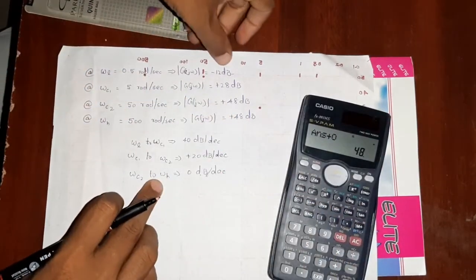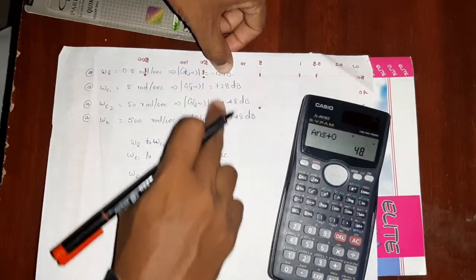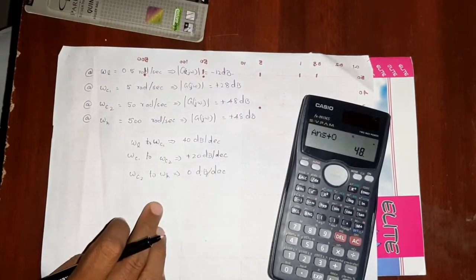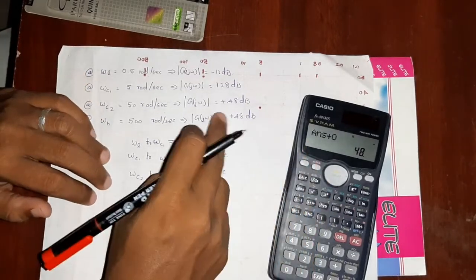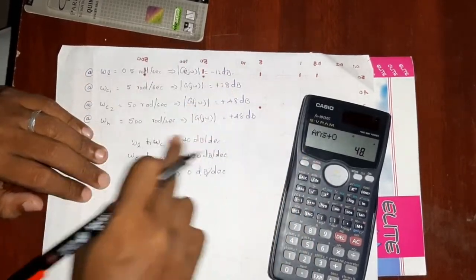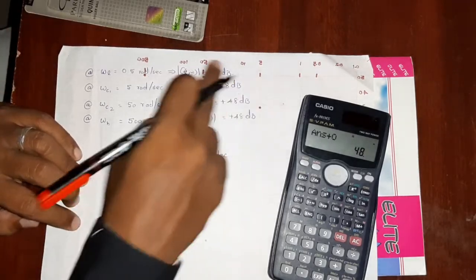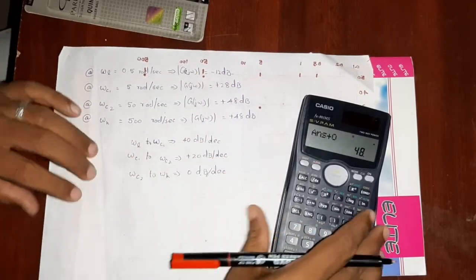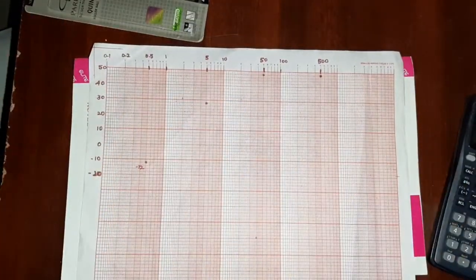With this first point and these slopes we can plot the other points also. In some other problems it may not give accurate value, and this formula, slope of omega c1 divided by omega c2 into log of omega c2 divided by omega c1 plus the previous magnitude, gives accurate value, whereas here we have to assume based on the line that is crossing in the semi-log graph.